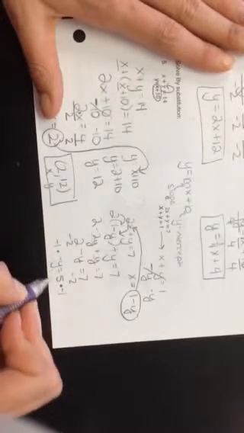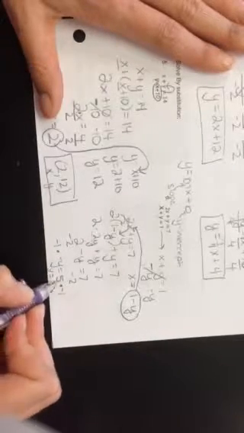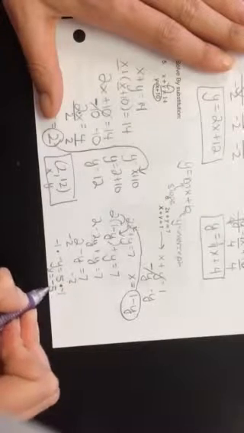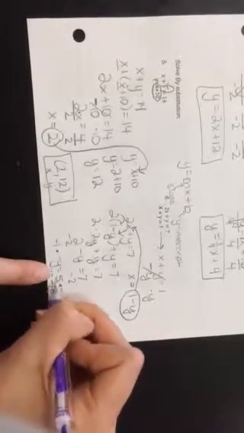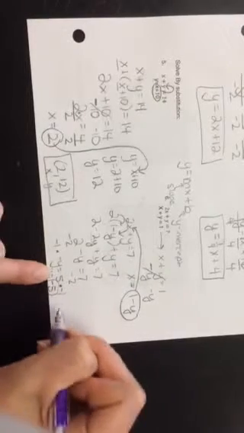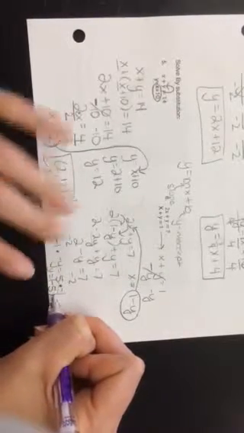Negative 1 times negative y is a positive 1y. And 5 times negative 1 is negative 5. So I have what y is. Y is negative 5. When I have a variable and an equal sign, I use whatever's left over here, circle that. This is going to be plugged in as y.